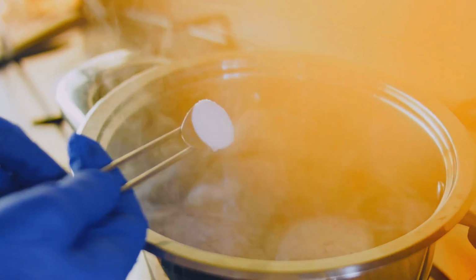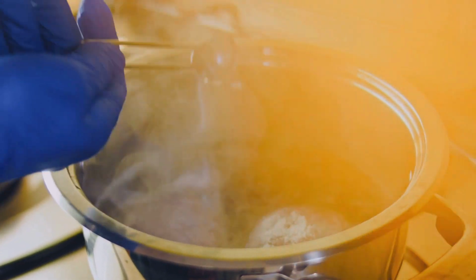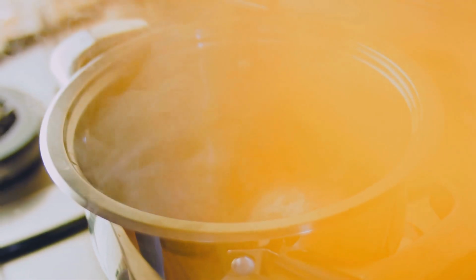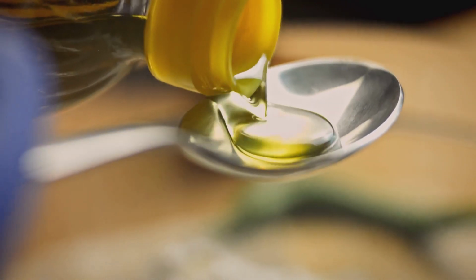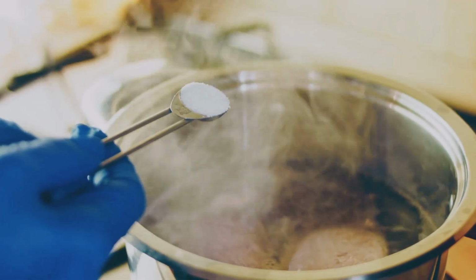There are three main ways that heat can be transferred: conduction, convection, and radiation. Conduction is the transfer of heat through direct contact between particles of matter. Think about how a metal spoon heats up when you stir a hot cup of soup. The heat is transferred from the soup to the spoon through conduction.